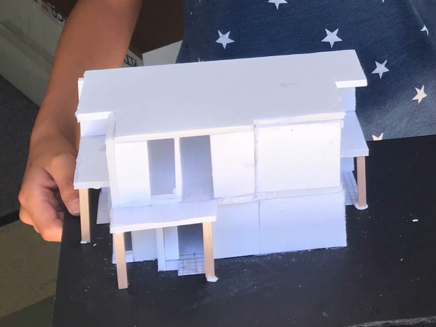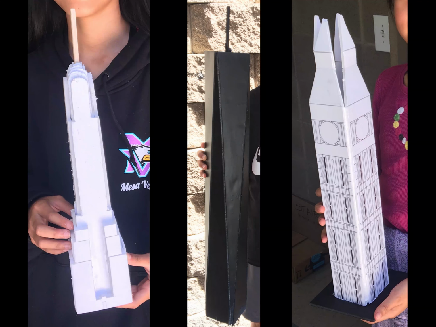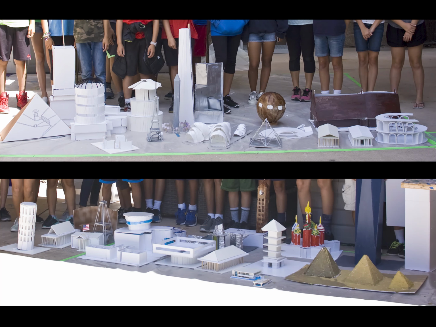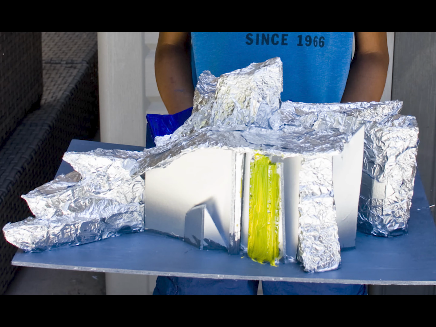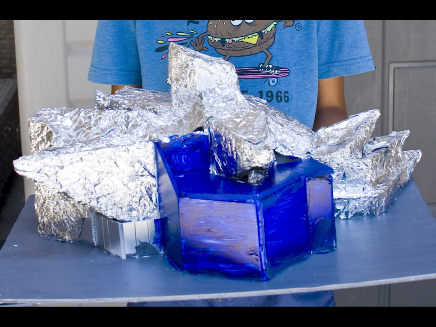Students then choose their favorite building, either from one that we've studied this week or one that they've seen online or they've seen in a book or maybe they've even seen in person. And we find all the information that we can possibly get about this building.